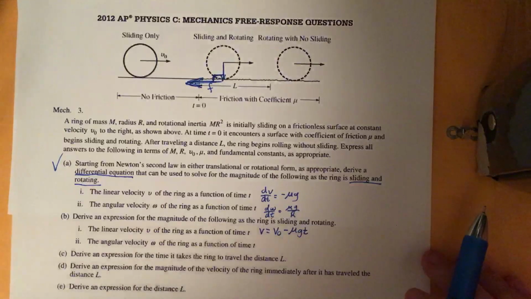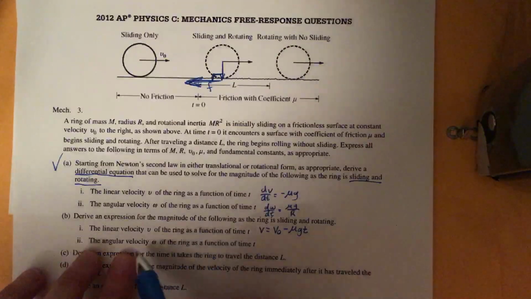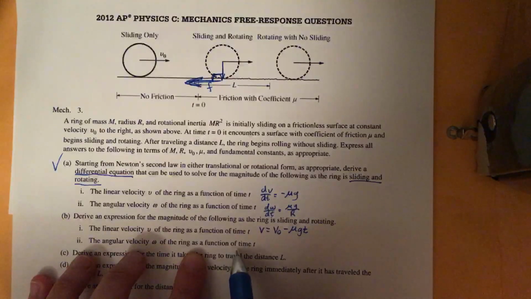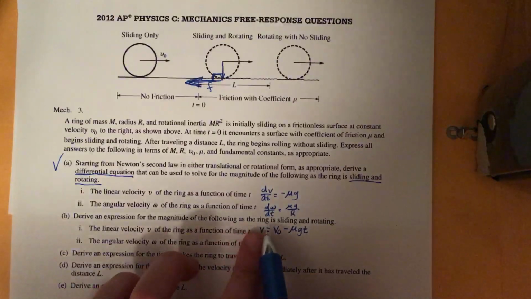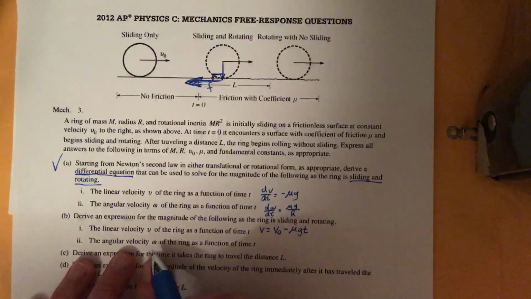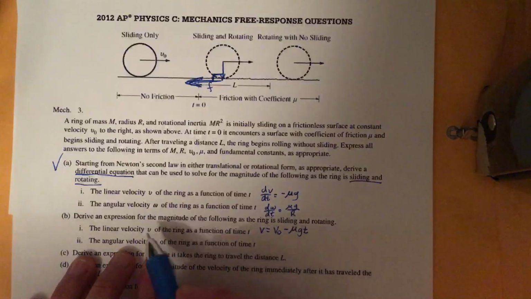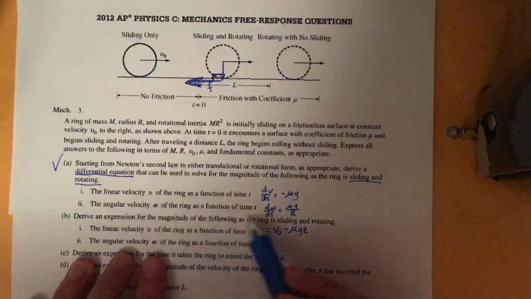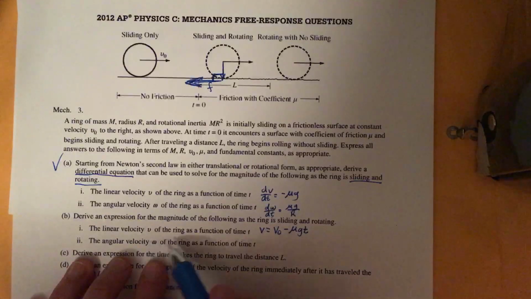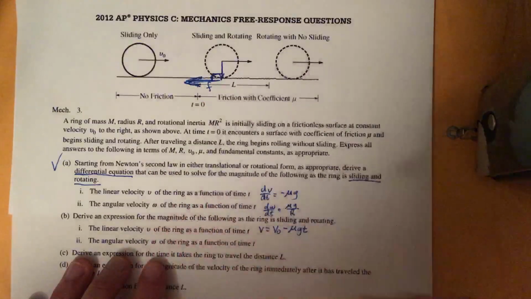On to part B, part 2. Derive an expression for the magnitude of the angular velocity omega of the ring as a function of time t as the ring is sliding and rotating. Okay, so the angular velocity omega. Just like in part B, part 1, we had this equation. Let's see if we can figure out part B, part 2 using this equation. Spoiler alert, we can.